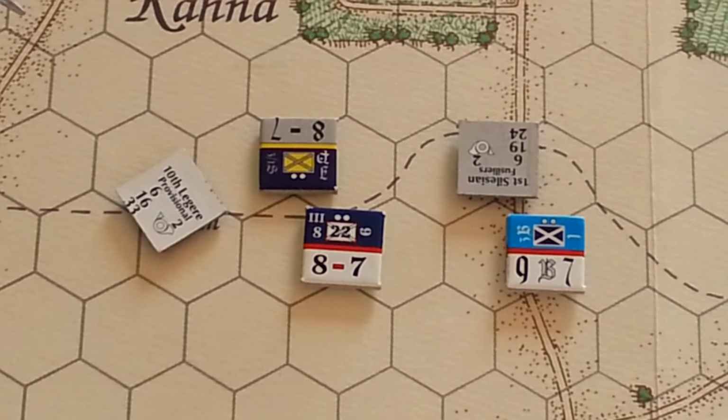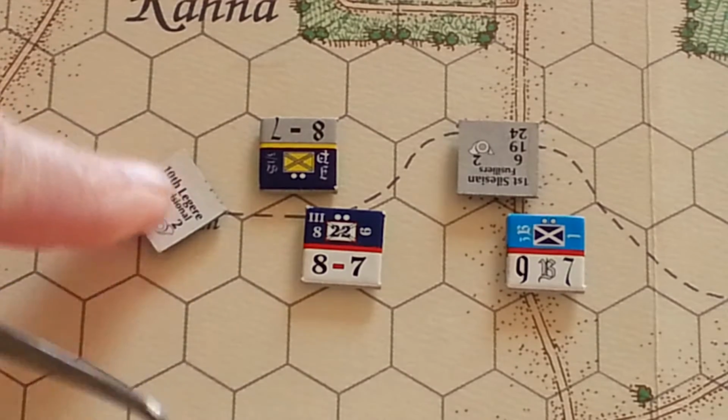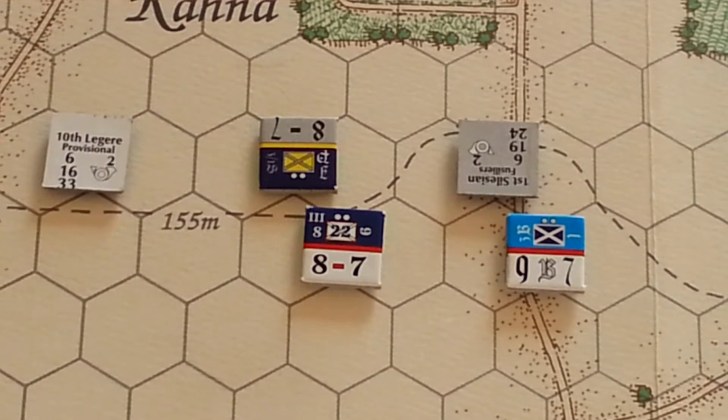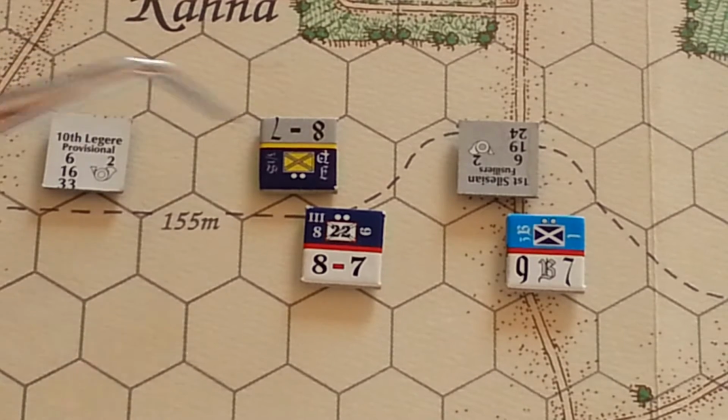Remembering that we fire through our front facing, that means that the skirmisher can actually fire in this long arc here. So if they were here like this, that's a front hex side, and they could fire sort of diagonally there at the Prussians.